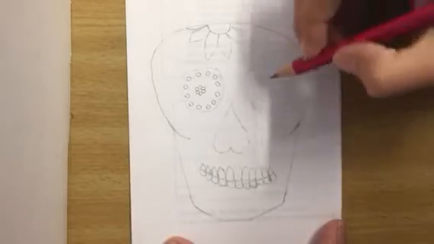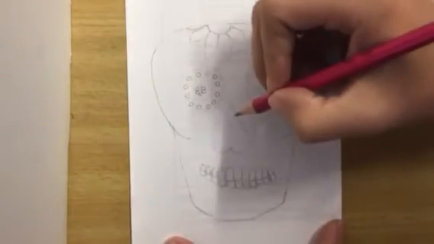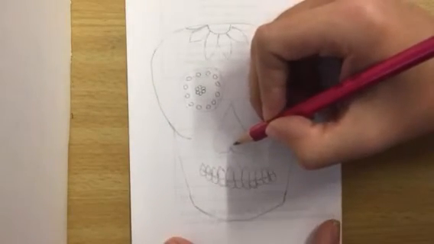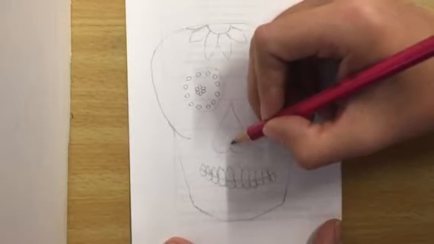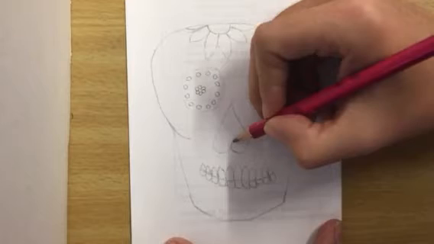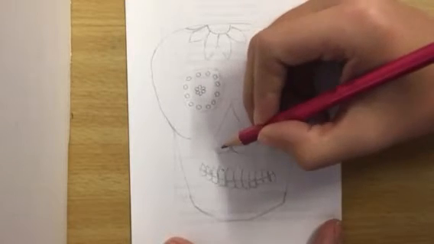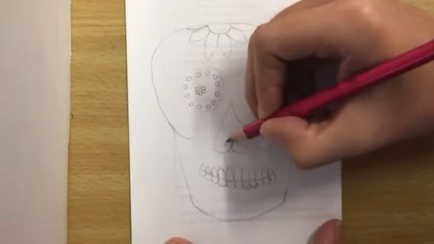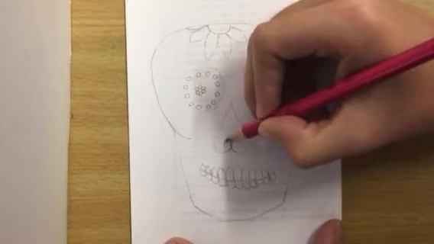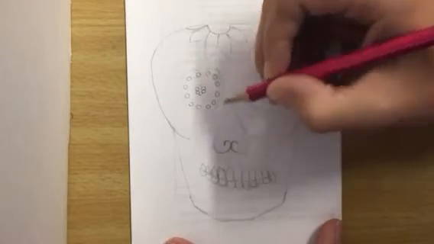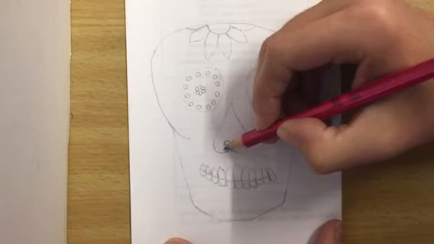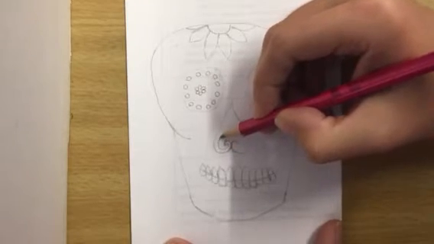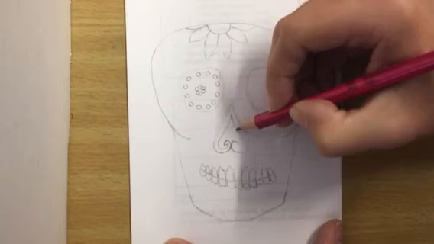So let's see. Sometimes they will add kind of swirly lines. So there's some kind of swirly lines. And if you're going to fill your nose in, you might want to come in and do the other part of that line.